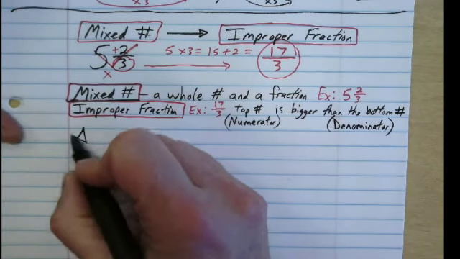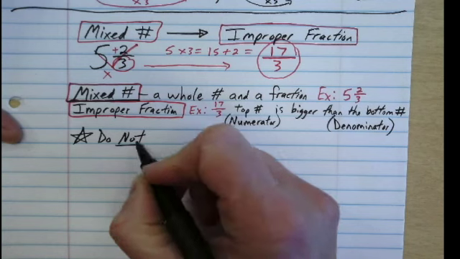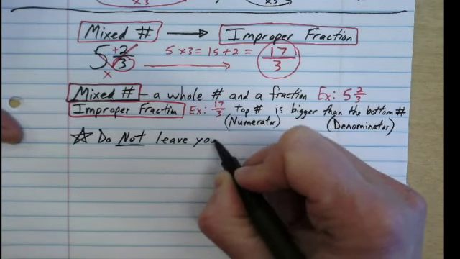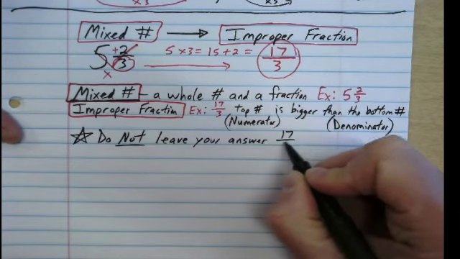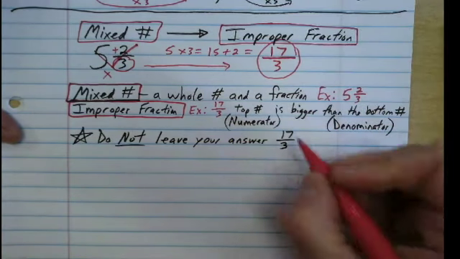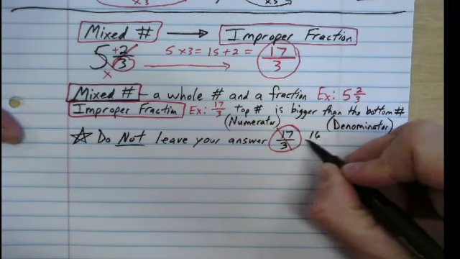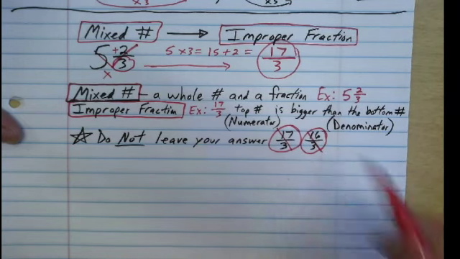So I'm going to put a star in our notes. Do not leave your answer like that, 17/3. I'm going to circle that and put a slash through it. Don't do that. Don't leave 16/3. Don't leave it with the numerator larger than the denominator. So don't leave your answers like that.